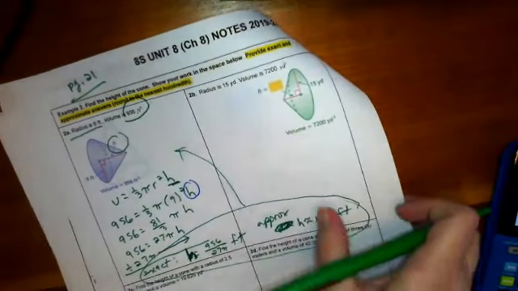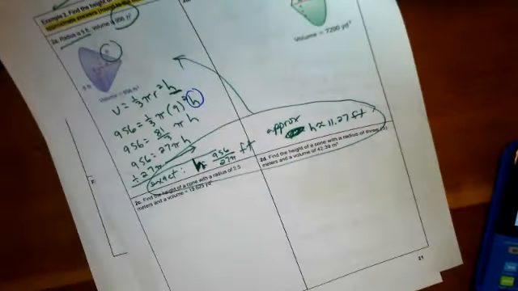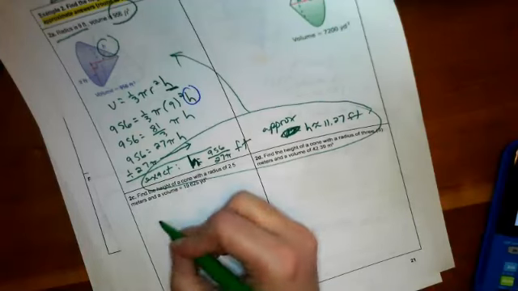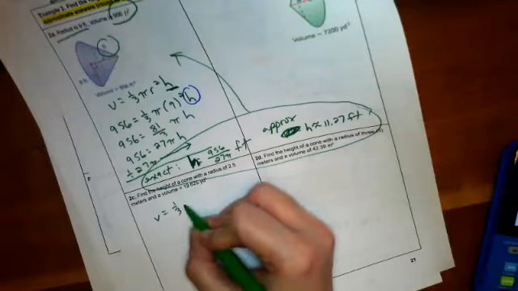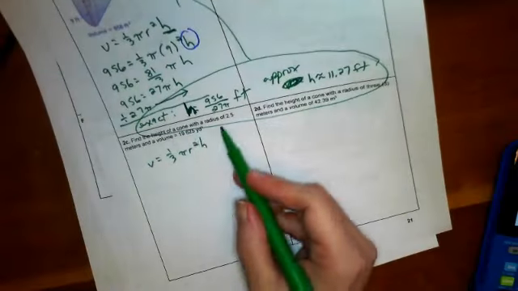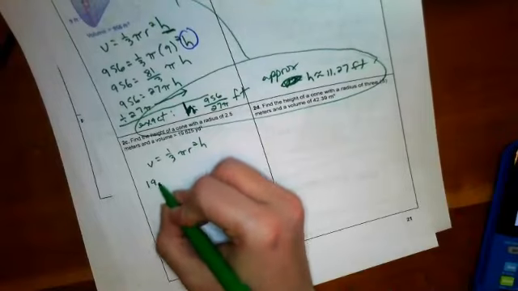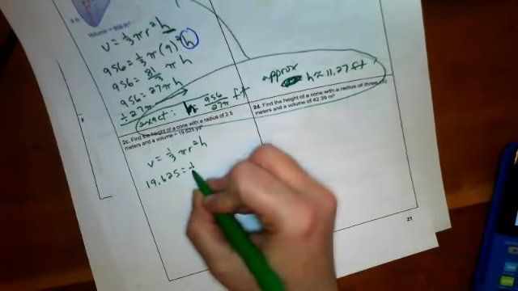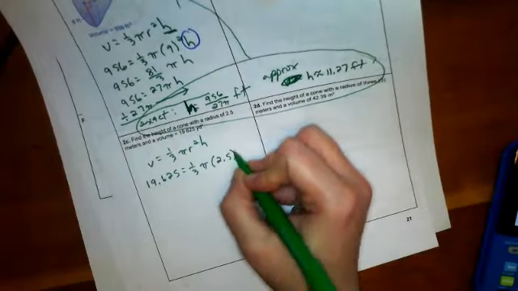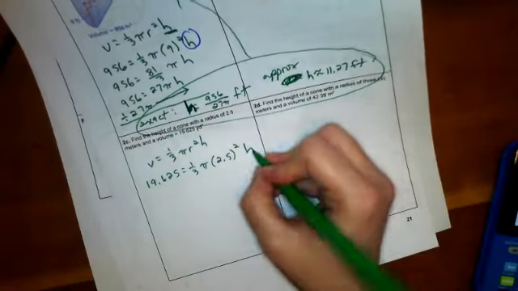Okay, let's do just one more here on this page. Let's go down to 2C. Find the height of a cone with a radius of 2.5 meters and a volume of 19.625 yards cubed. Okay, so volume equals 1/3 pi r squared height. I'm going to plug in what I know, and I know my volume is 19.625. 1/3 pi. My radius is 2.5 squared, and we don't know our height. That's what we're solving for.